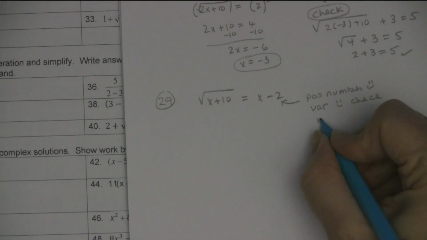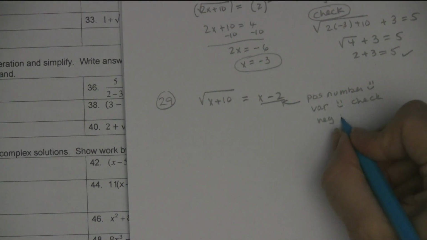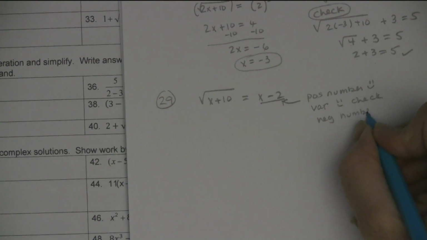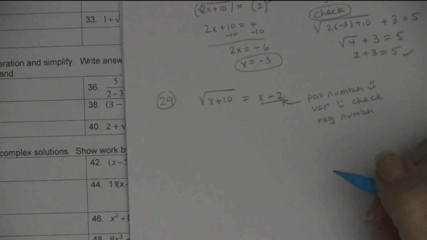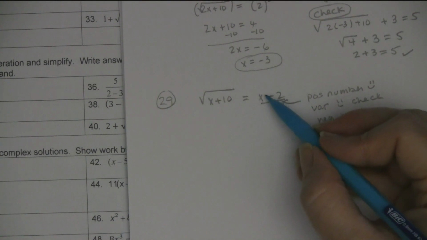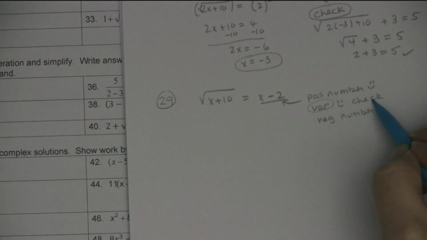And if it's a negative number, now I'm looking at this whole thing. Is it a negative number? No, it's not a negative number. It's got a variable, right? I don't know what x is. And so I don't know what x minus 2 is. And that's what makes it a variable. So I know I have to check.